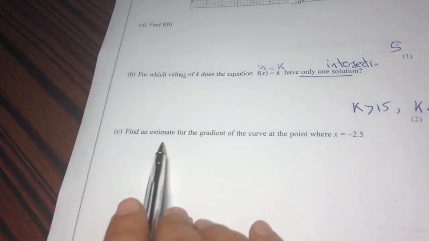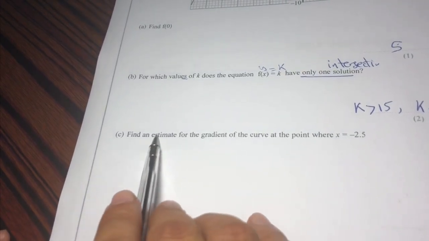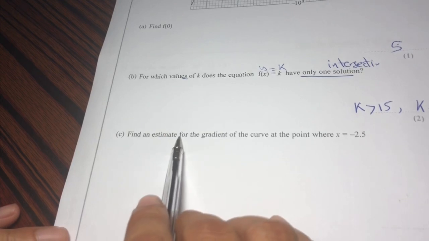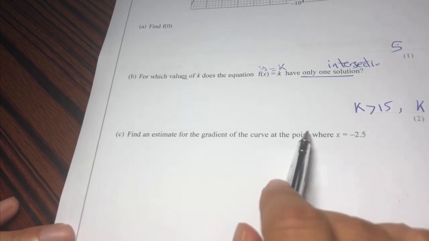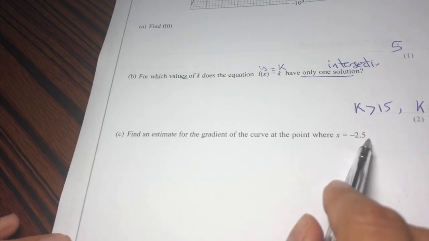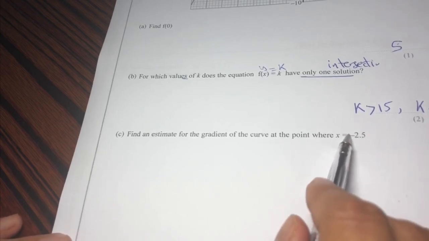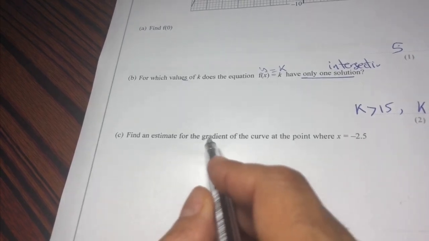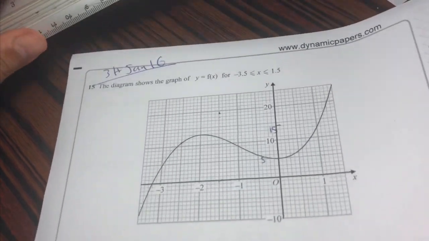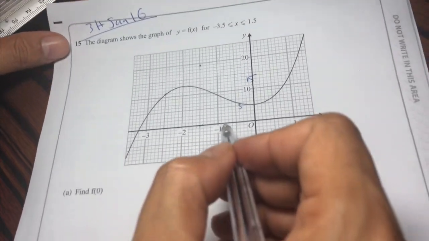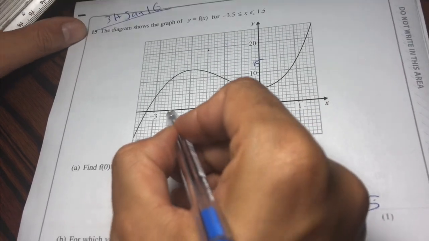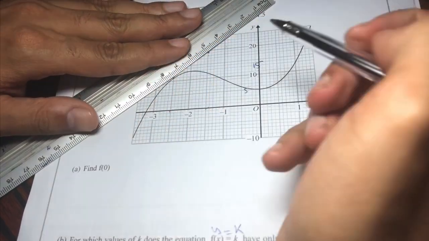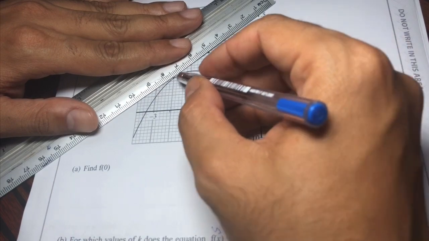In part C, he is asking find the estimate, so it will be rounded, not 100% accurate. So the mark scheme will give a range for your answer. For the gradient of the curve at the point where x equal -2.5. So I will go to the curve at the value of x -2.5 and draw a tangent and find the gradient of this tangent. I will draw the tangent here at -2.5. Tangent is a line that just touches the curve.